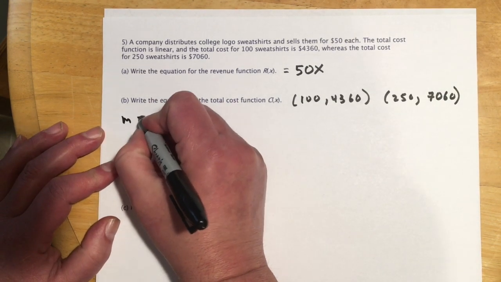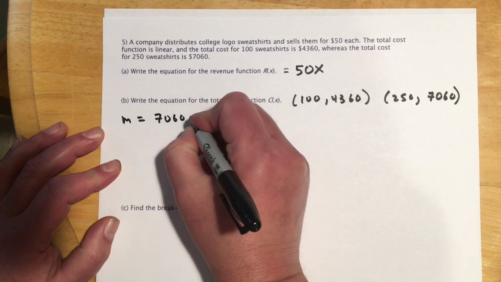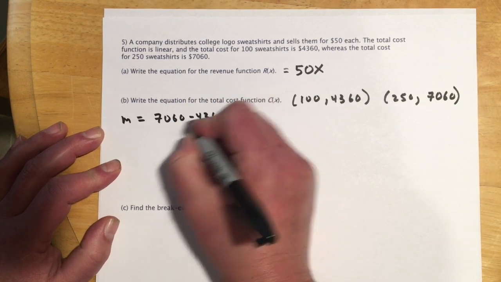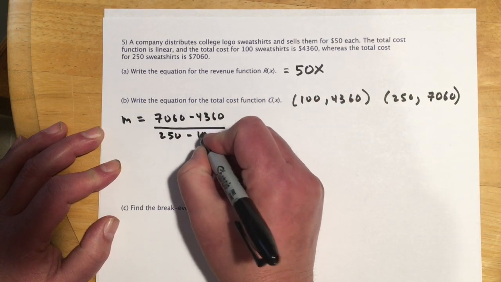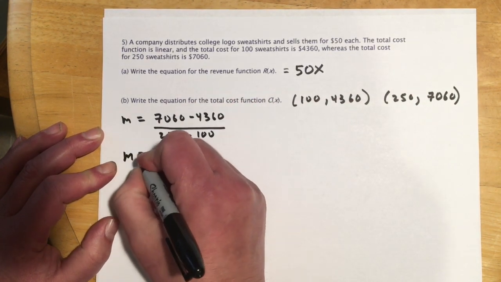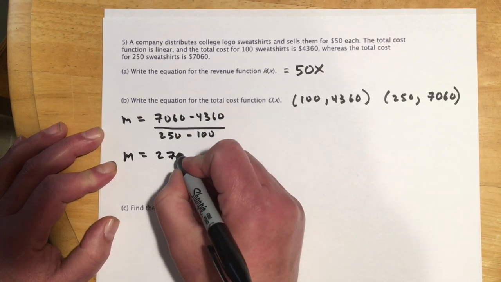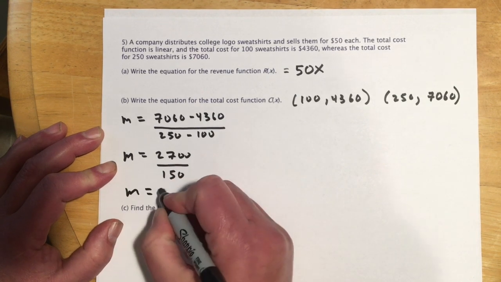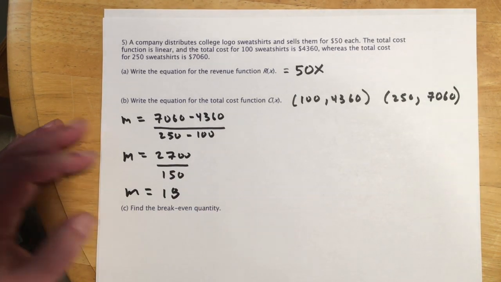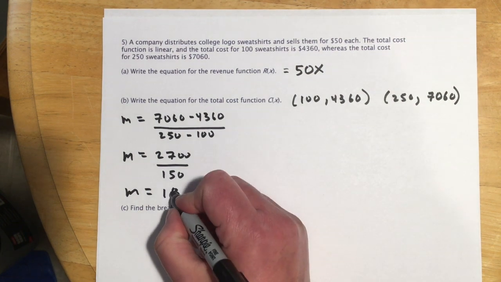So our slope will be y2 minus y1 over x2 minus x1. And then putting that in the calculator, I got 2,700 up top, 150 below. So my M came out to 18. And so then that 18 is going to be my variable costs.